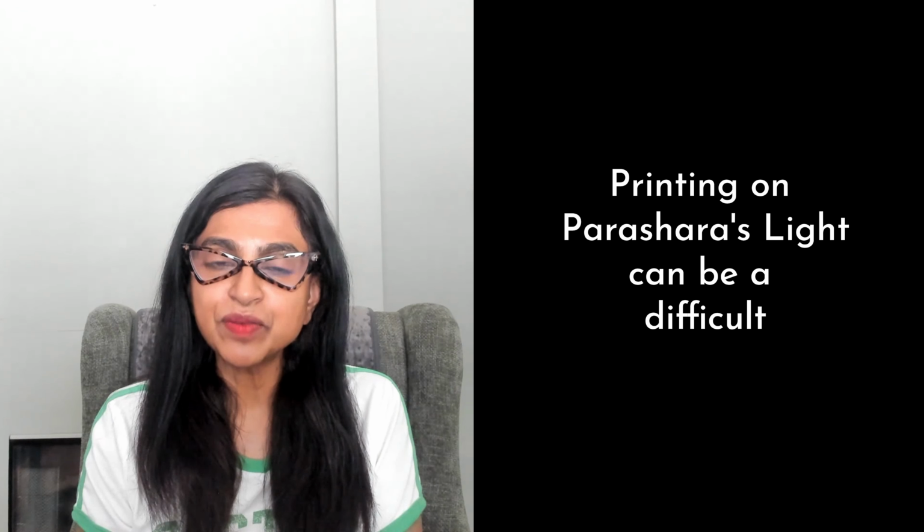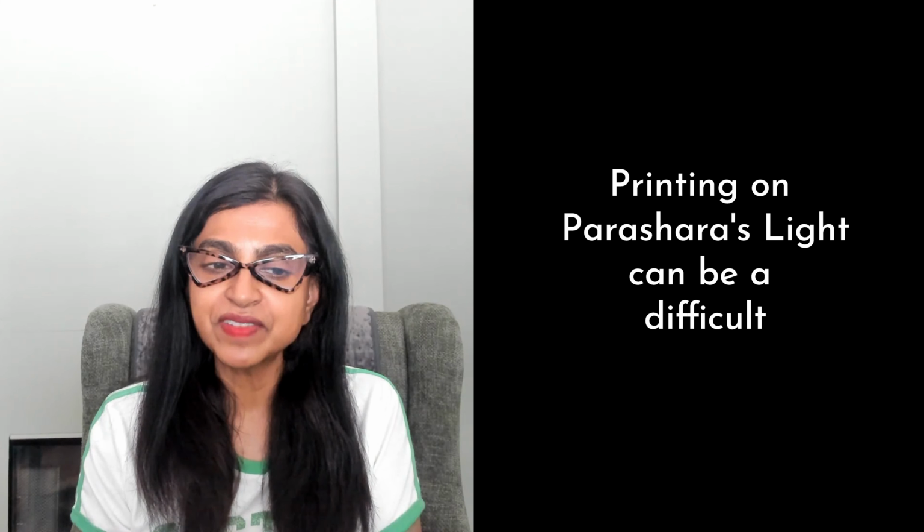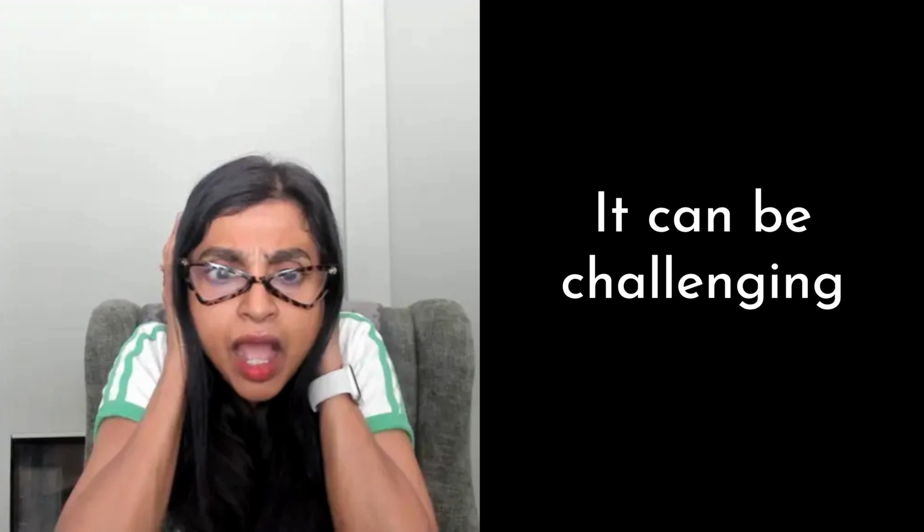Before we step into the light, I did want to address that printing on Parashara's Light is not really intuitive and you kind of have to hunt for it. So if you're having challenges with printing, you're not alone. It's a little bit of investigative work to figure out some of the print functions and how they work.